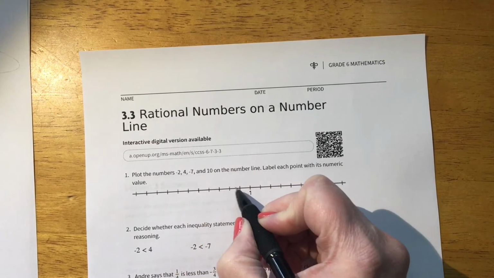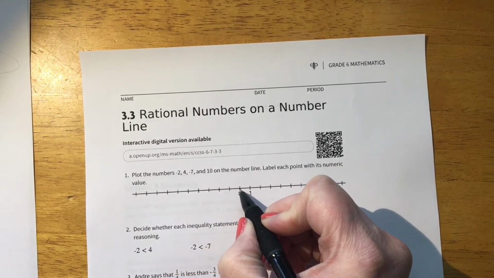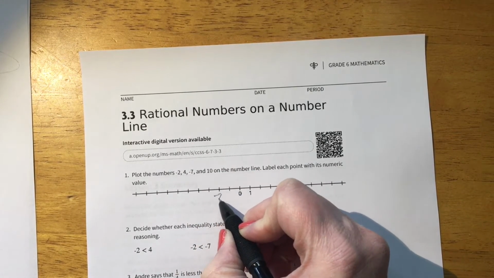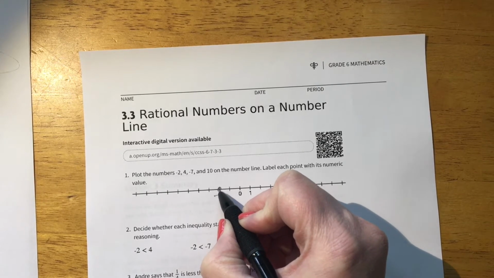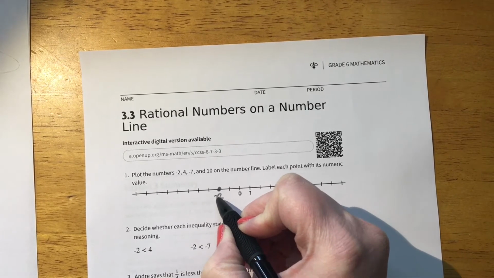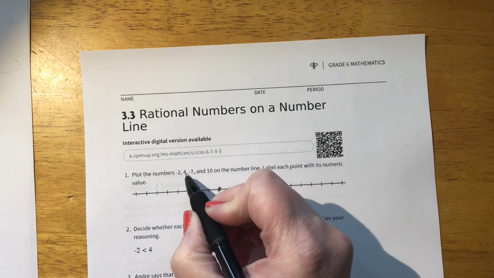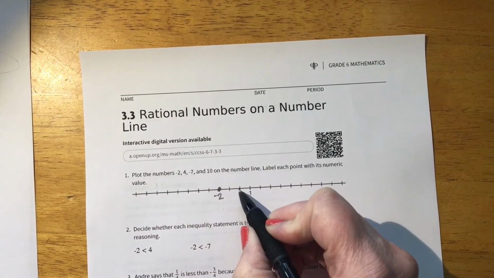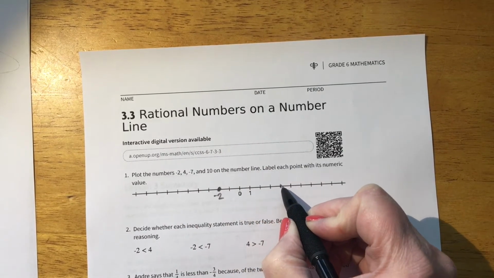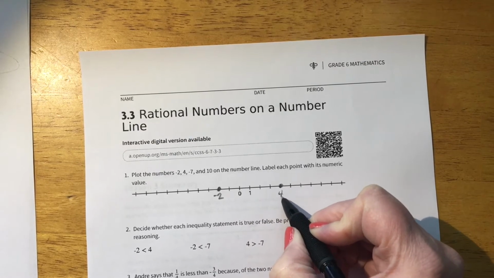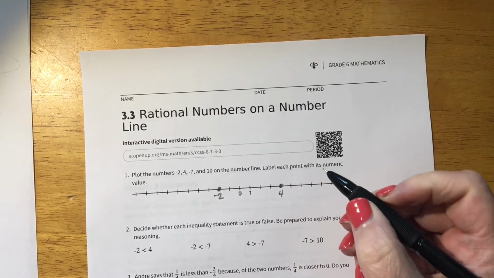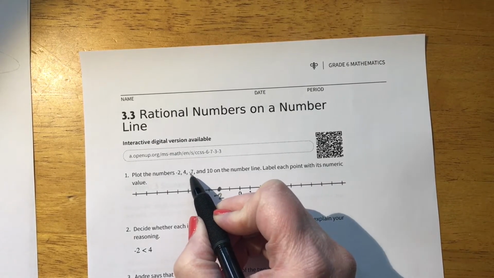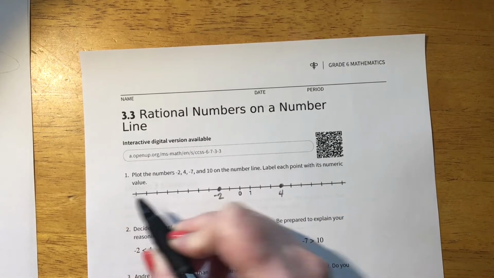Well, negative has to go to the left. So to the left 2. There's where negative 2 lives, right there. I'm going to put a nice dot and label it negative 2. Okay? 4 is a positive 4. So 1, 2, 3, 4. There's where 4 lives, and I'm going to label that. Okay? Negative 7. Again, negatives are to the left of 0.